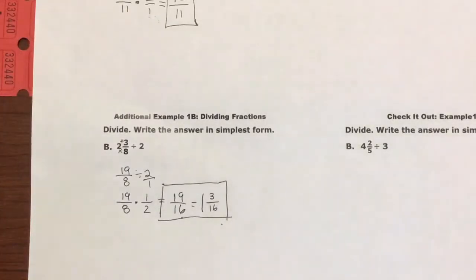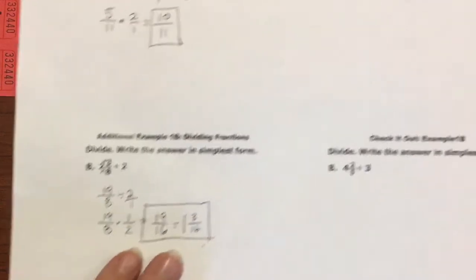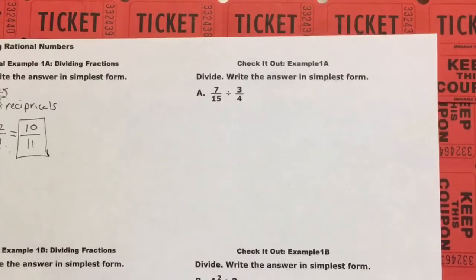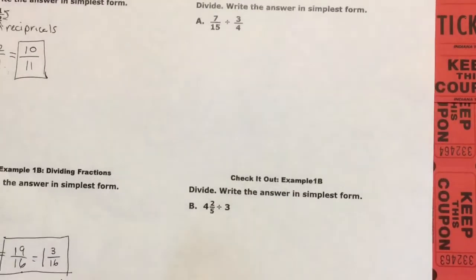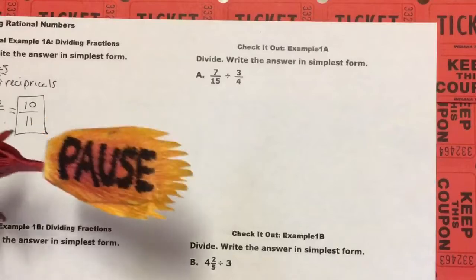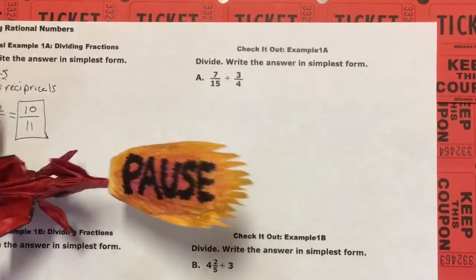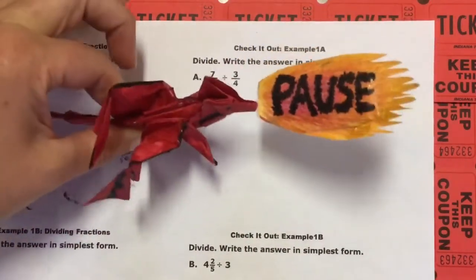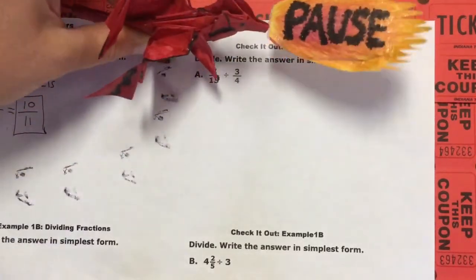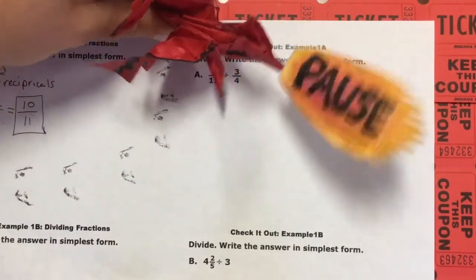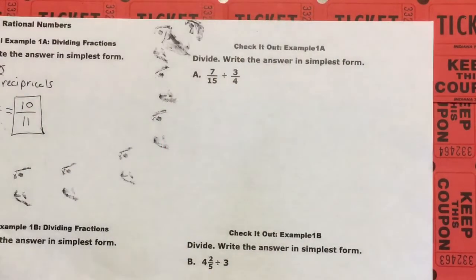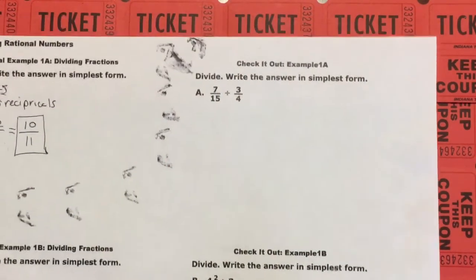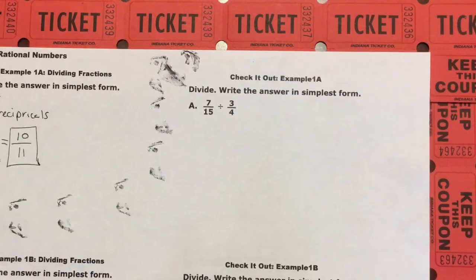Awesome. Now it is time for our friend, the pause dragon. You guys are going to work on check it out example 1A and check it out example 1B. So it is time for our friend, the pause, to remind us that we need to pause our video and work on those two problems. And when you get done, then restart it, and you can check to see if you're right. Okay. Pause it.